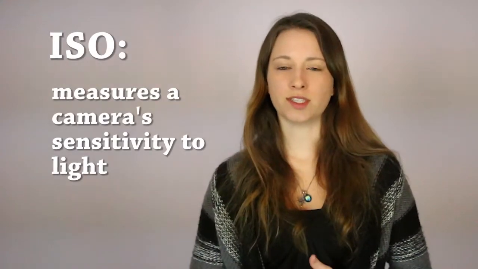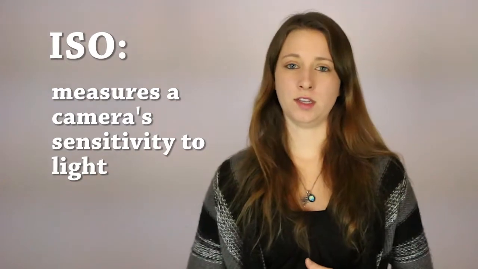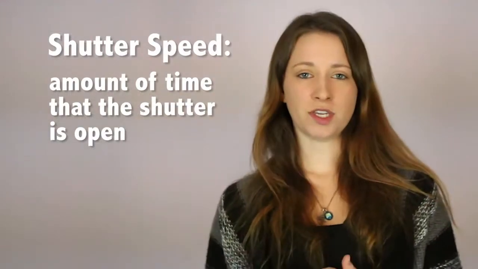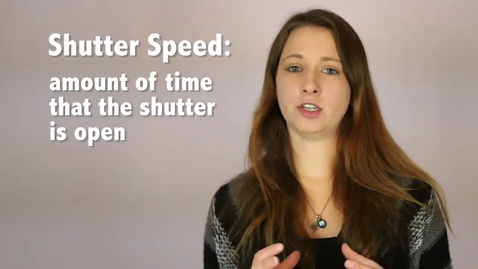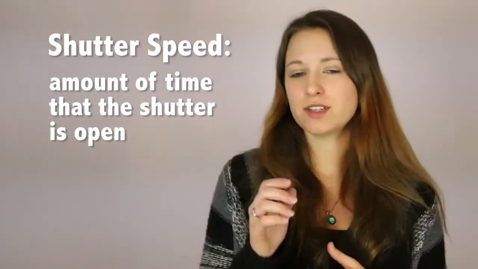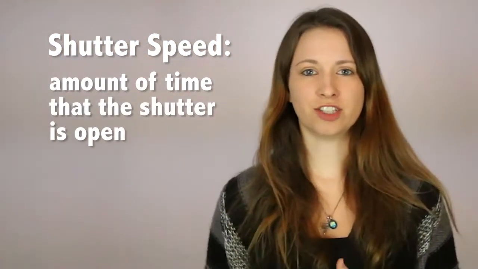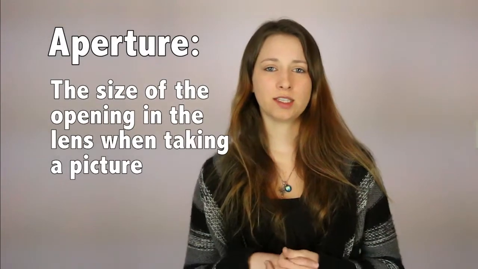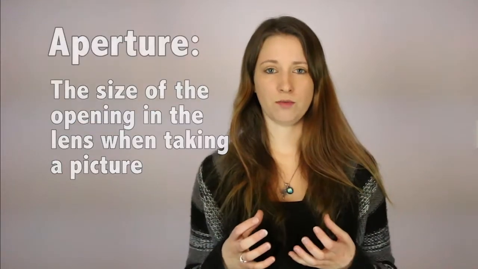The three main things that you should learn on your DSLR camera or SLR camera is where your ISO is, aperture, and shutter speed. ISO measures your camera's sensitivity to light. Shutter speed is the amount of time that your shutter is open. So that little ch-ch sound you hear from your camera, that's your shutter speed. Aperture is how wide your lens is open.